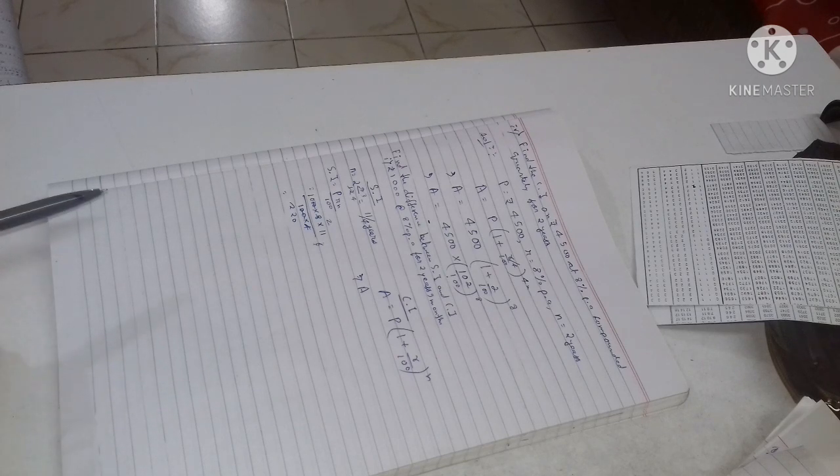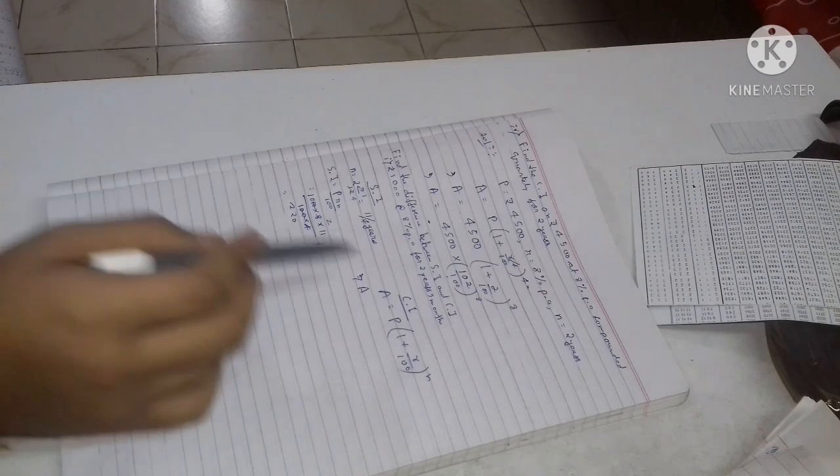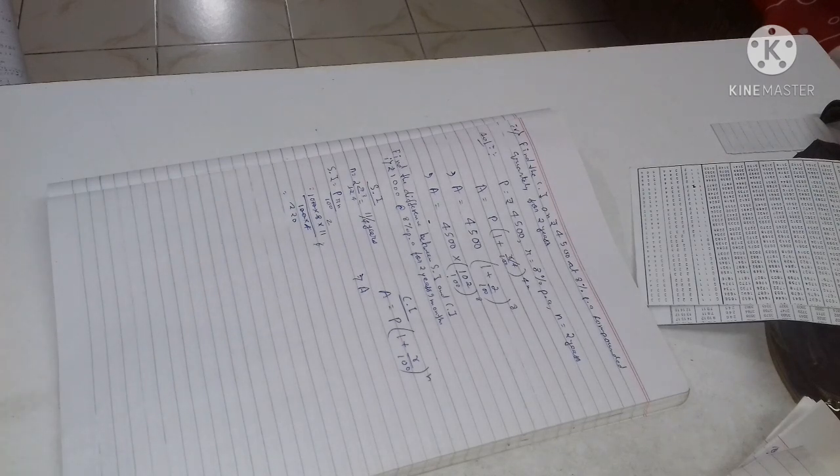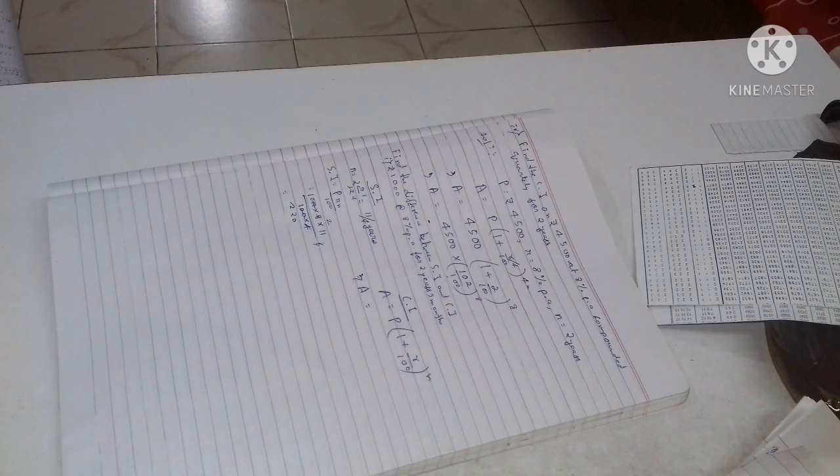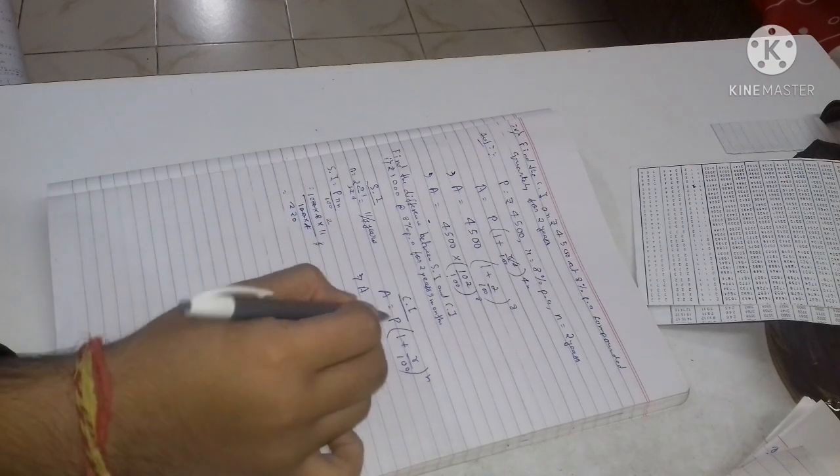Actually sometimes I used to make this mistake, but I have found out that the amount should always be greater than the principal. Always, it will be greater than the principal. So the difference between the amount and the principal is the compound interest. That is the amount which you will be getting after 11 by 4 years. So you see A equals, the principal amount is 1000.